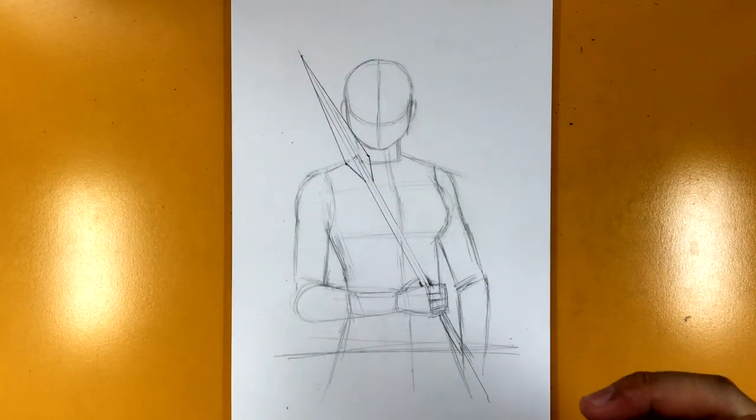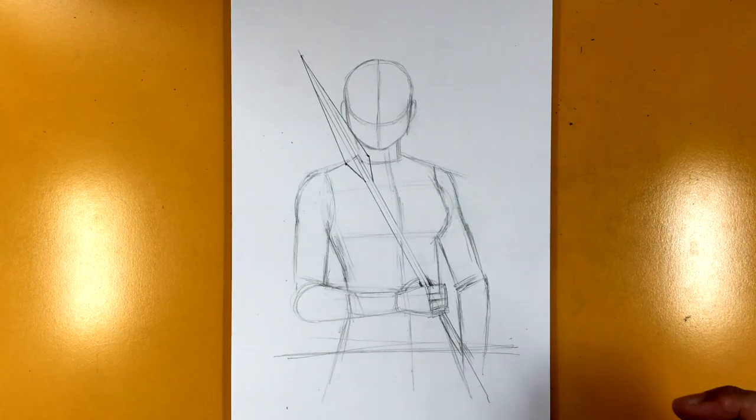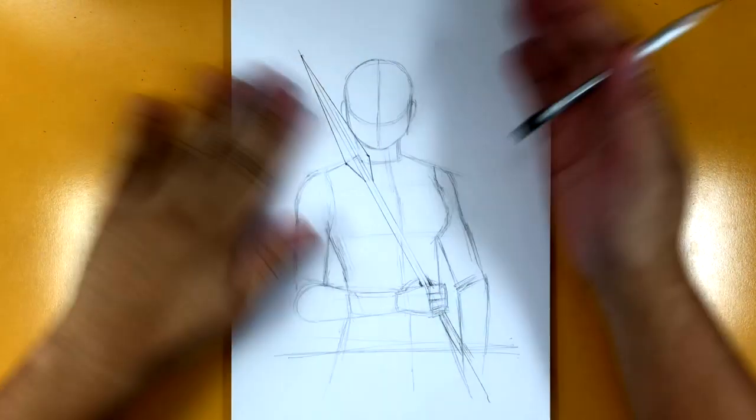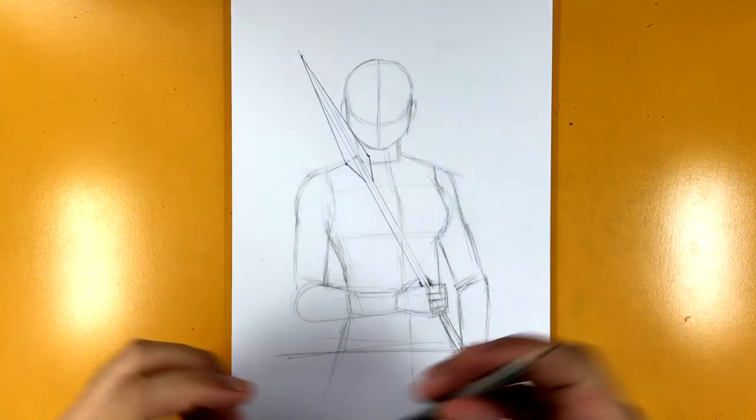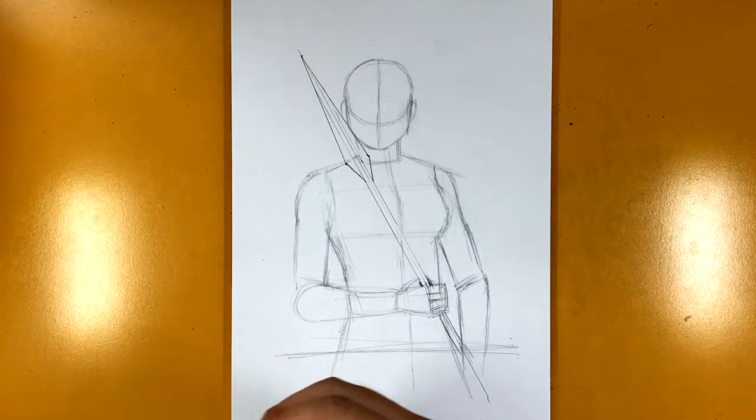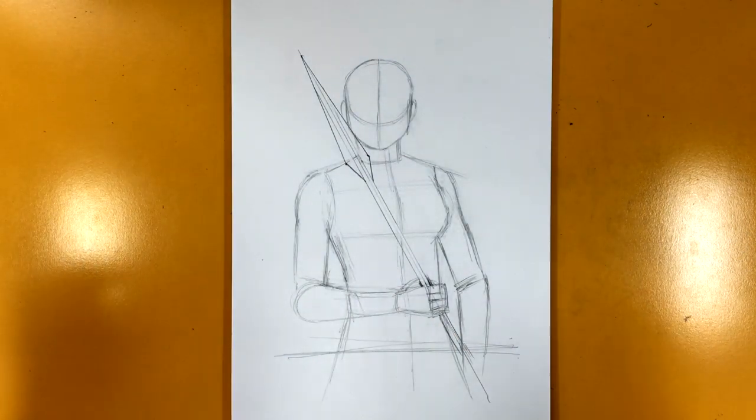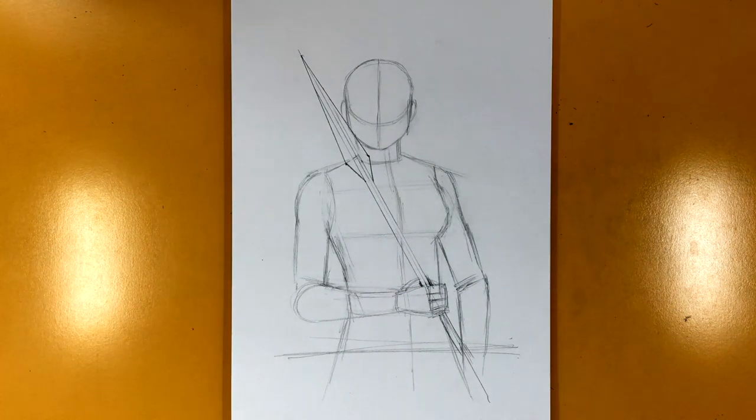So there you go, you guys. Here we have the basic definitions, just the basic shapes that we have for Okoye. Now we're going to go ahead and grab some new pencils. We're going to zoom in and work on the details. So let's do that after this commercial break.